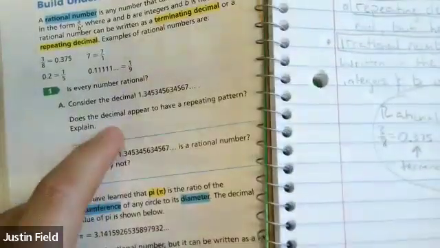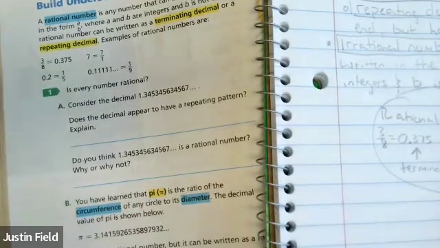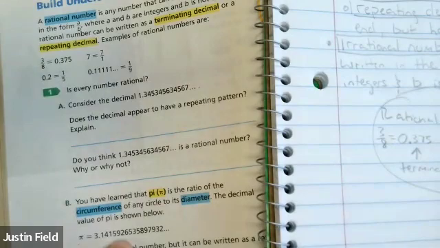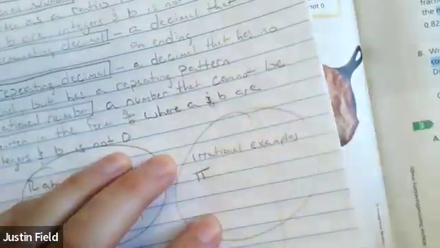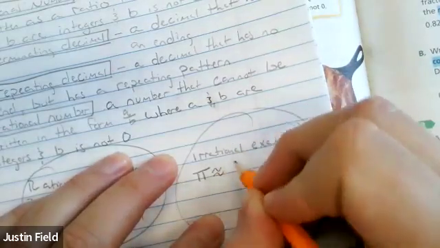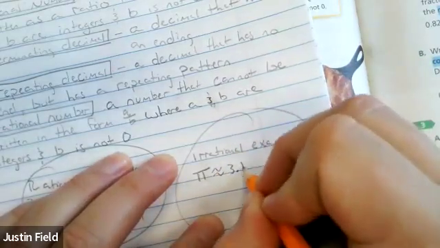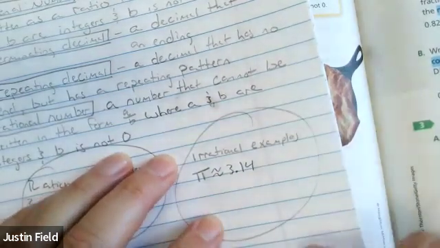Now, irrational numbers. Pi is your first one. You should know about pi. It's 3.14159 26535897932, and it goes on forever. We'll talk more about pi when we talk about circles. And it's not exactly 3.14, so we put the wavy lines, but its first three numbers are 3.14.